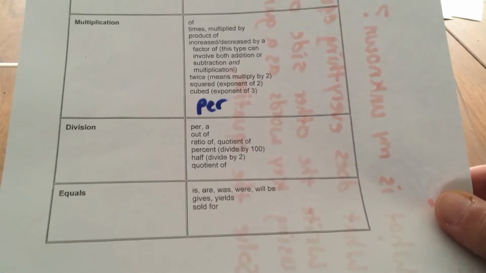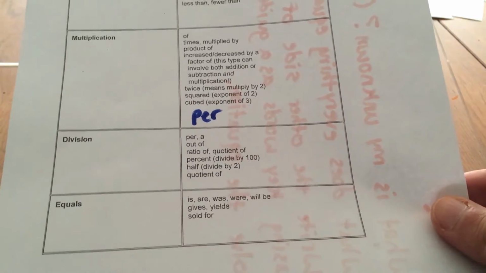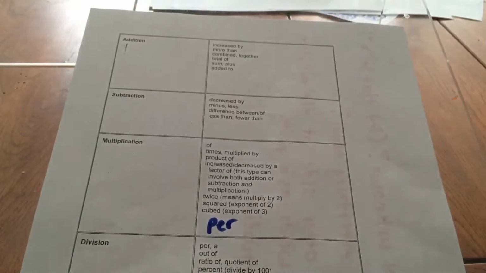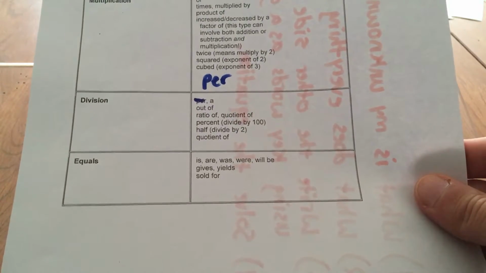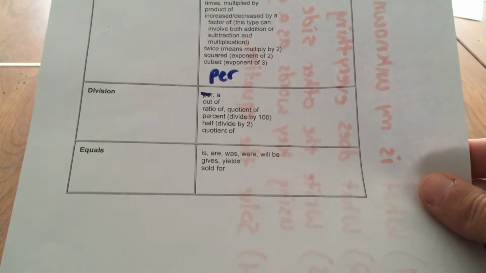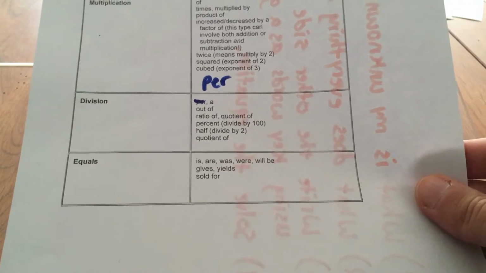All right. For division, they've got per there. I would disagree with that. Per should be more of a multiply, so we'll take that out. For division, though, they've got out of, ratio of, and quotient is a big one. Percent means divide by 100. Half means divide by 2. And quotient of. And then the final one, for equals, you've got is, are, was, were, will be, gives, yields, and sold for. All right.